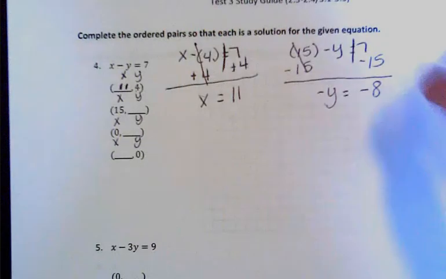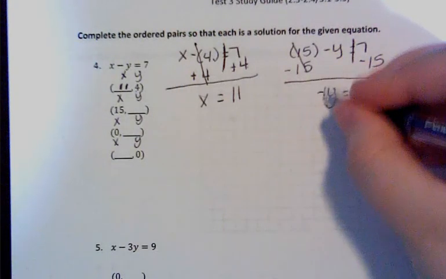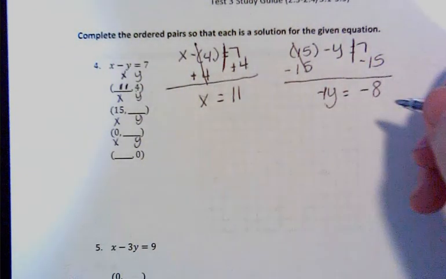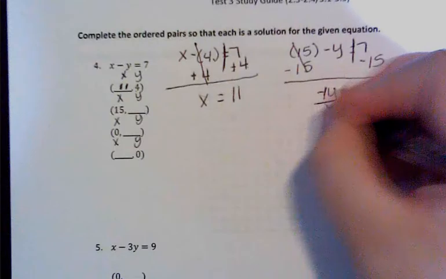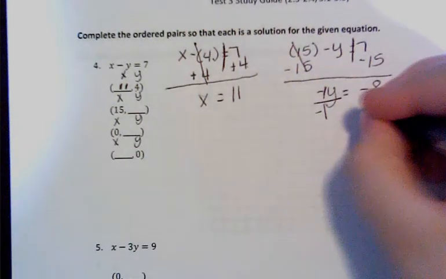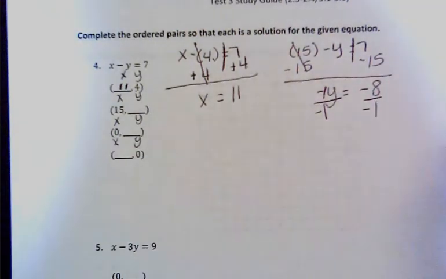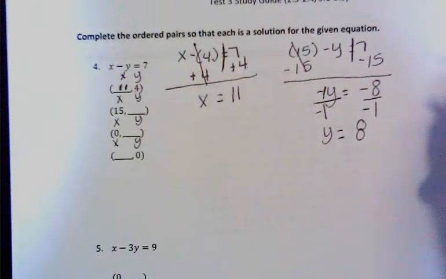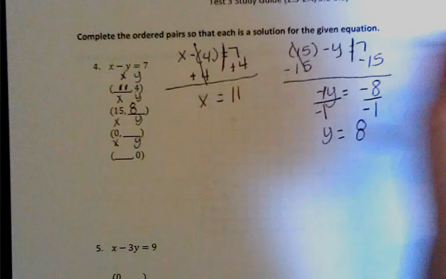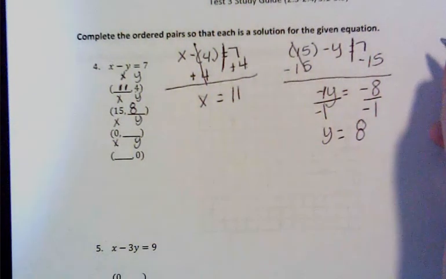So this y has an understood 1 in front, which makes it a negative 1y. I don't want to know what negative 1y is. I want to know what positive y is. So I'm going to divide each thing in my problem by a negative 1, which gives me y equals a positive 8. So that would be my answer for the second problem.